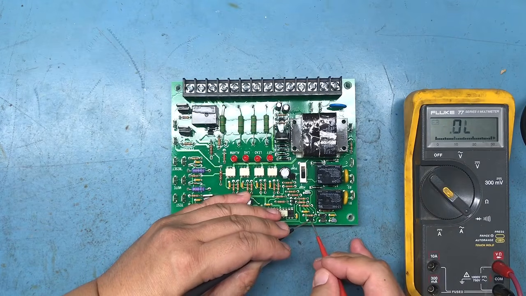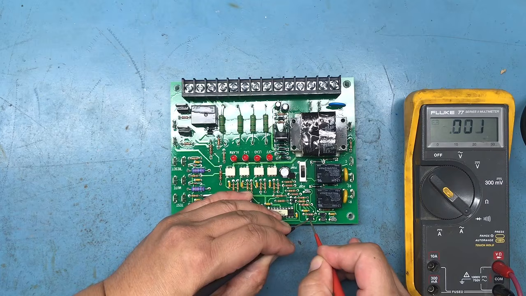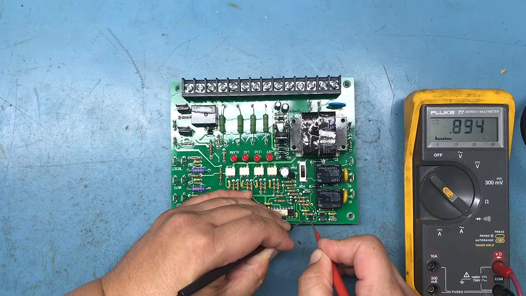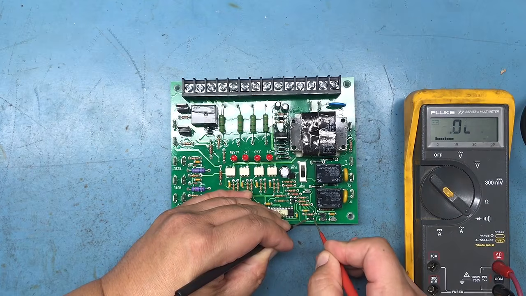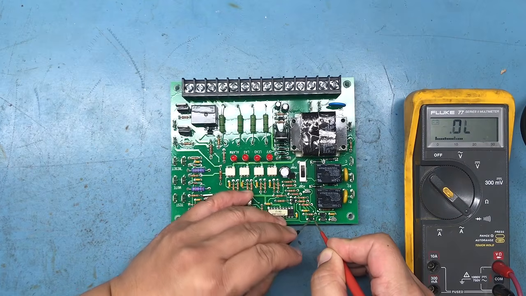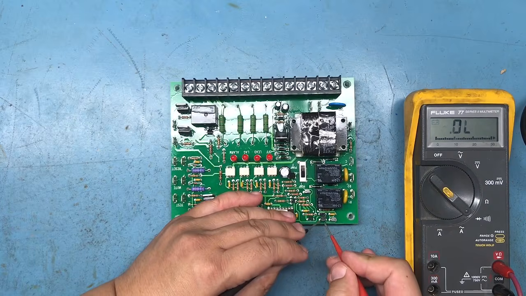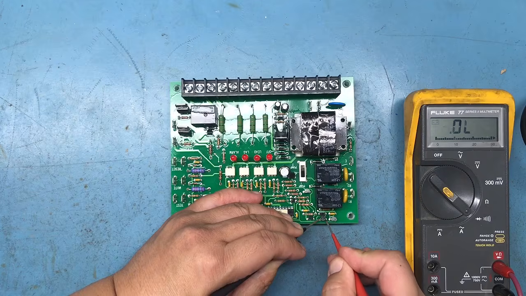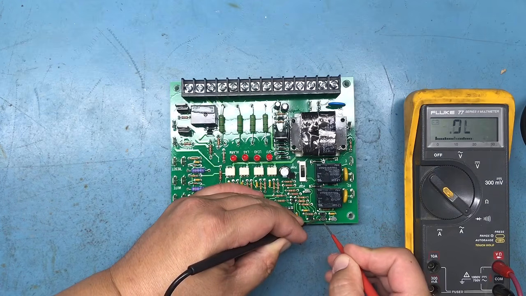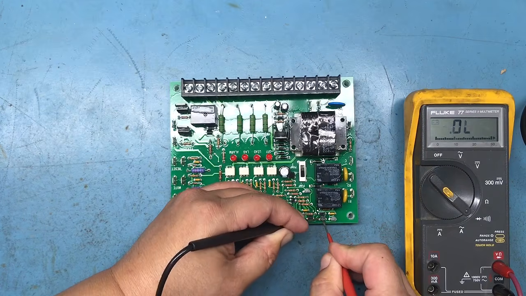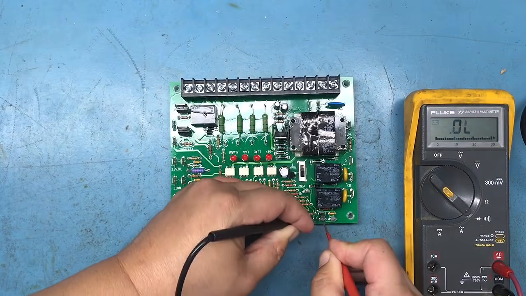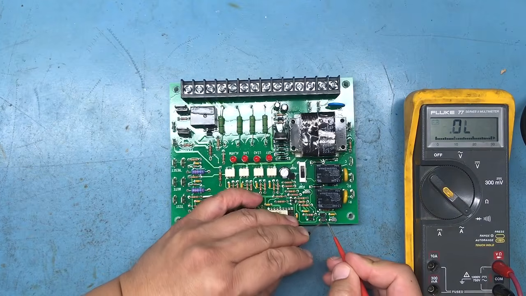Alright, so I'll go through. So those are nothing.